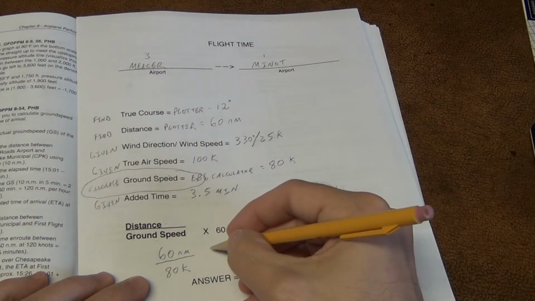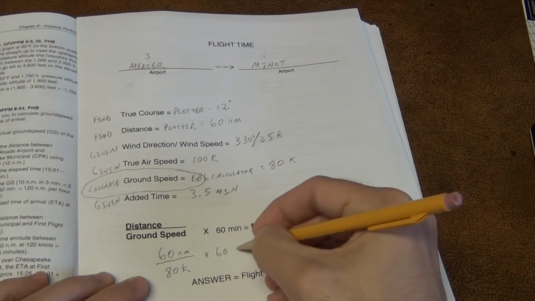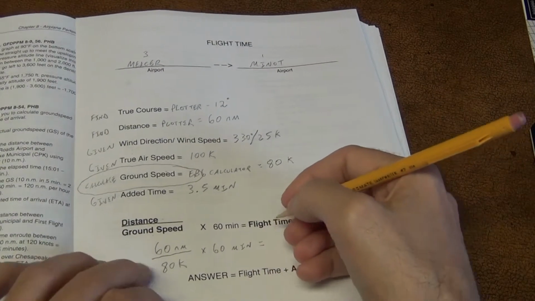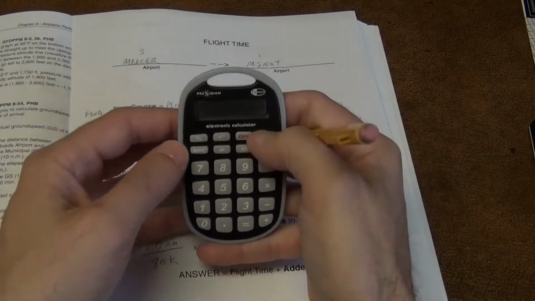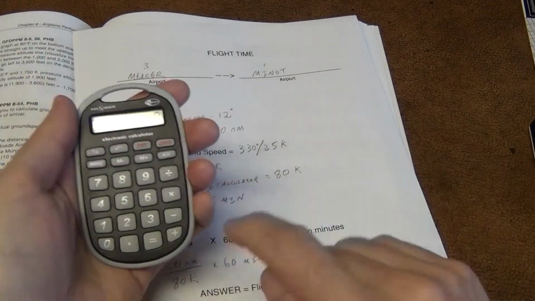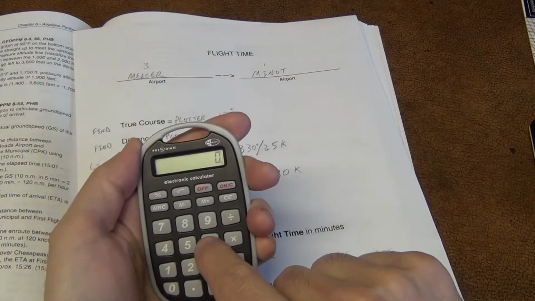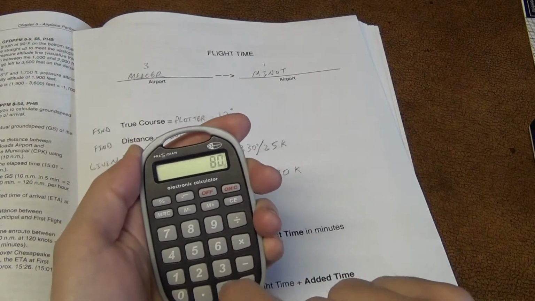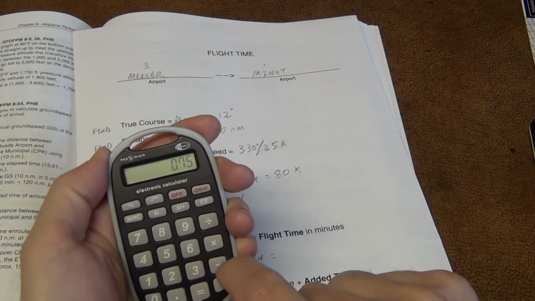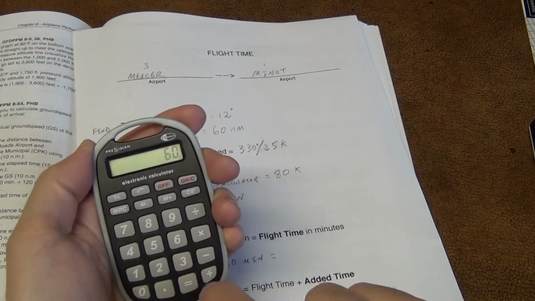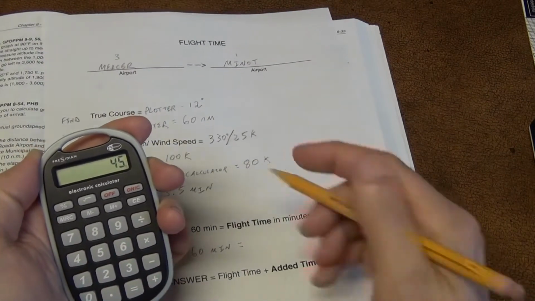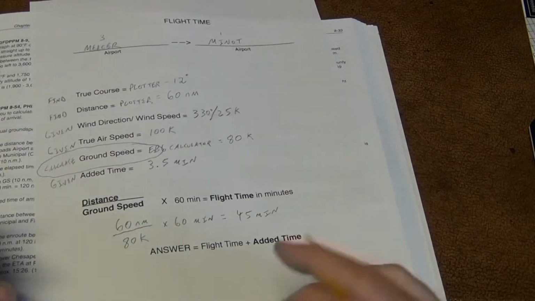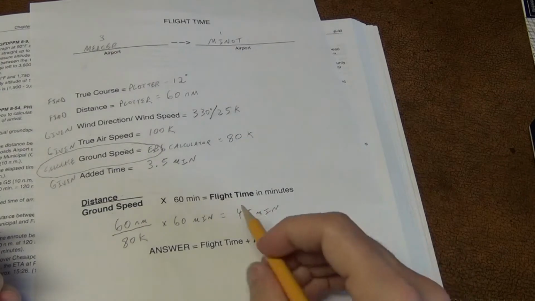Then, in every calculation, you're going to multiply it by 60 minutes. Okay? That's going to give you an answer. So you take your calculator and you just plug in 60 divided by 80, gives you a number, usually a fraction, 0.75, multiplied by 60 minutes, gives you 45 minutes. Now the way I set up this formula, your answer will always be in minutes.